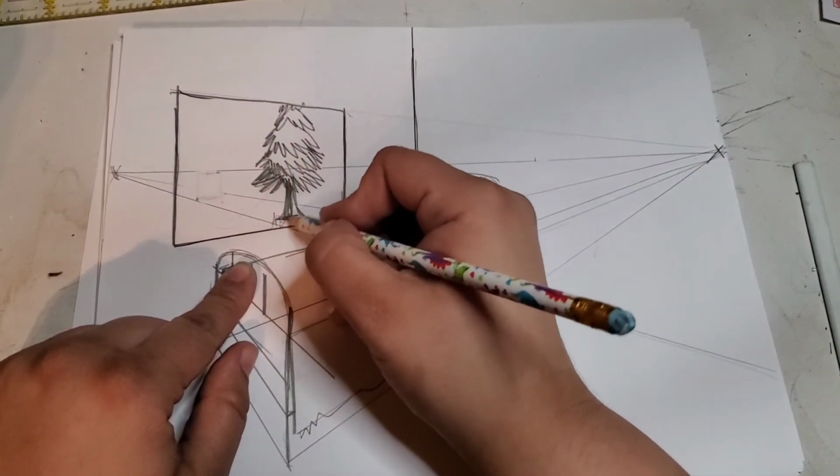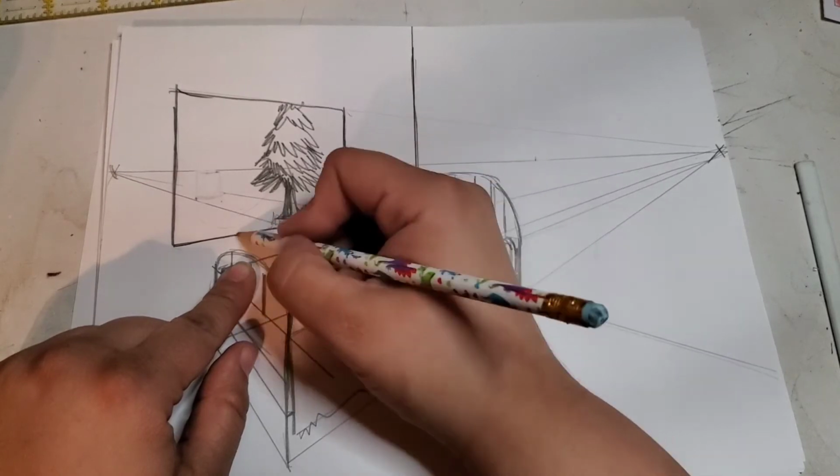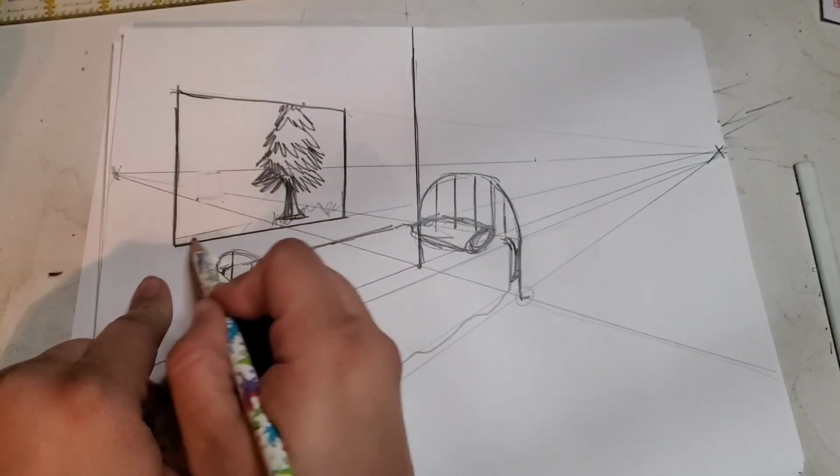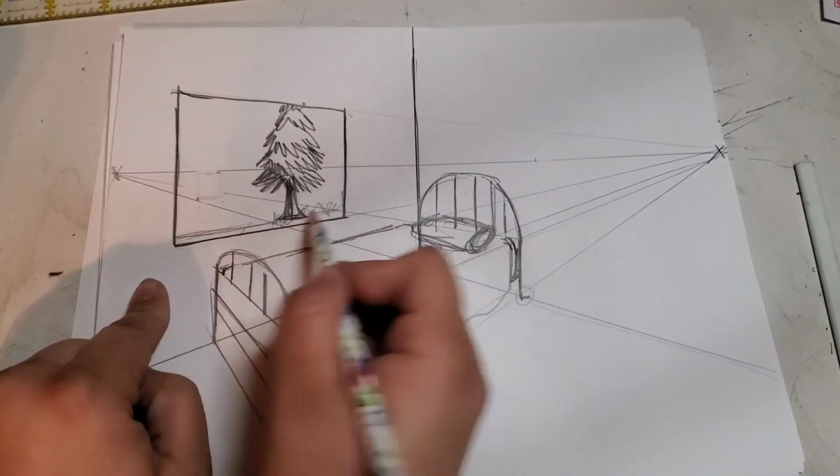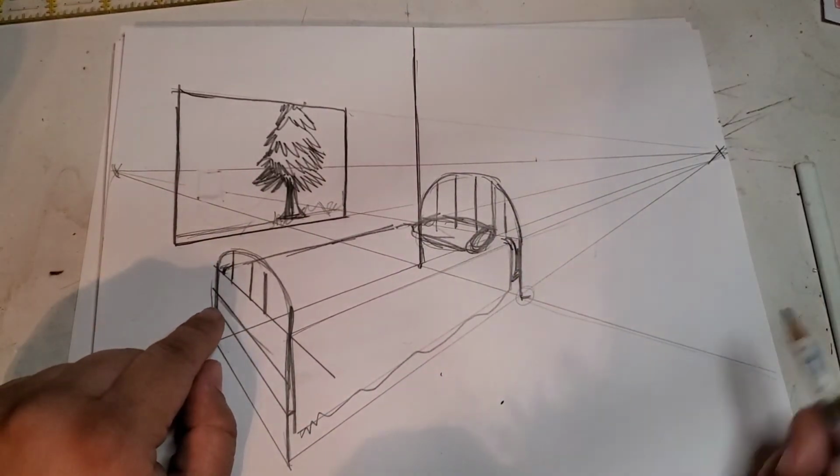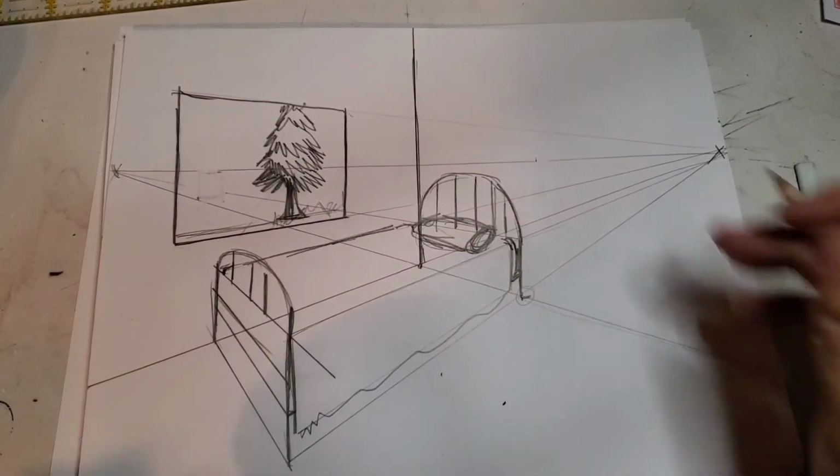You could even have grasses and stuff right outside the windows. You could add a window box, for example, and put a bunch of flowers. I do expect to see one sort of plant, even if it's just something on a desk.